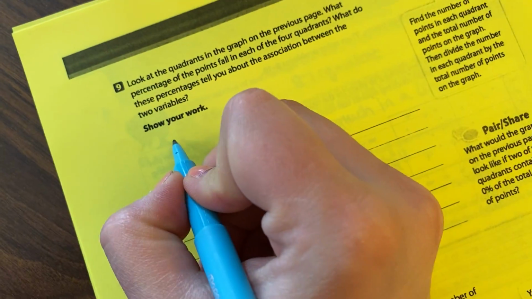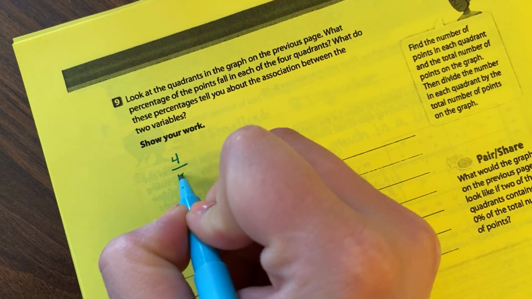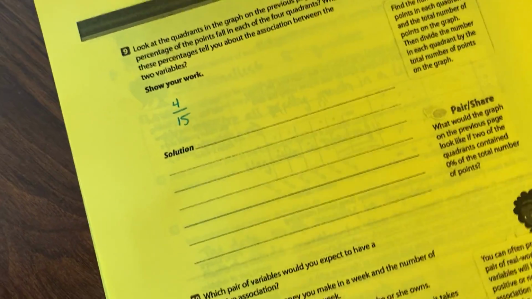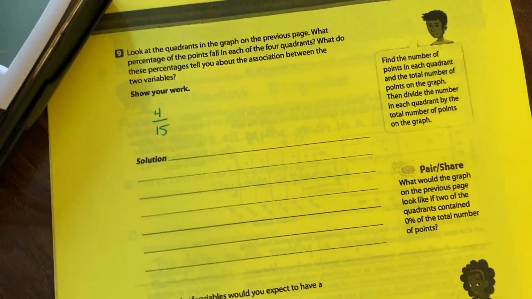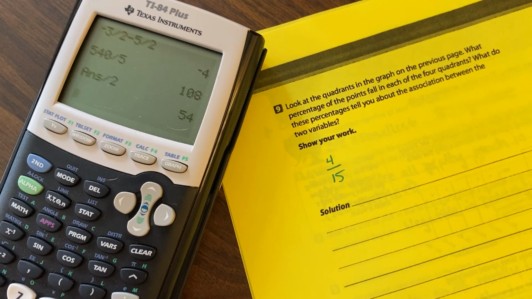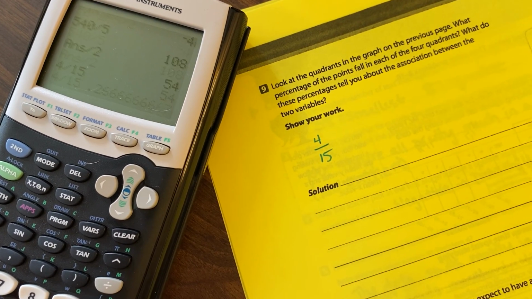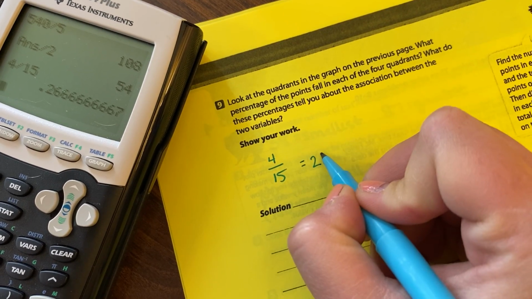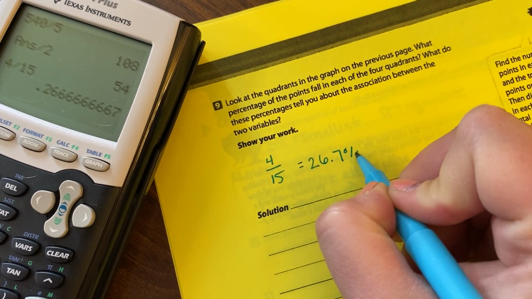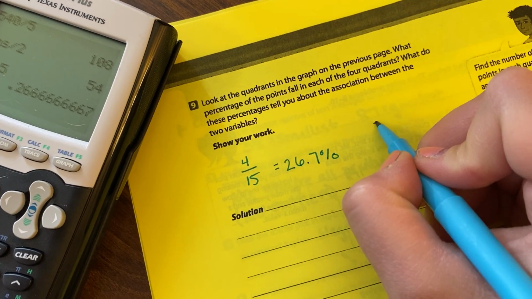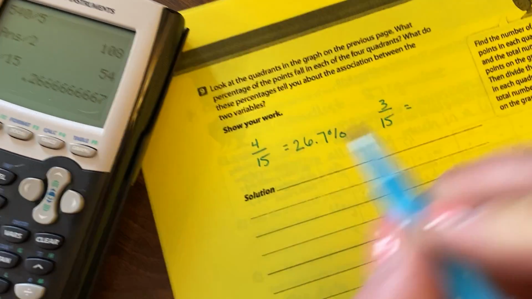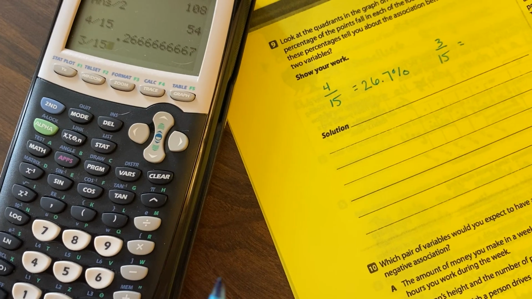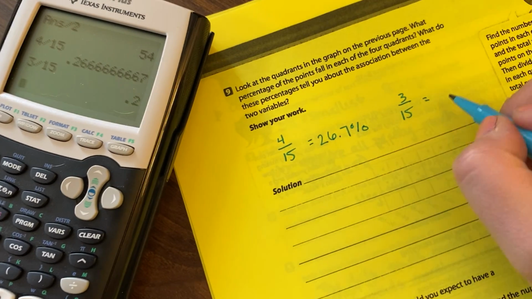So I'm going to go back over here. So to find the percentage, let's see, 4 out of 15, I'm just going to divide those. I'll use my calculator. 4 divided by 15, 0.26 approximately, so I'm going to say about 26.7% in 3 different quadrants, and the other one was 3 out of 15, so I'm just going to divide to find that percentage. 0.2, so that's 20%.